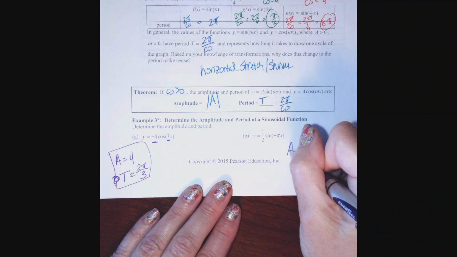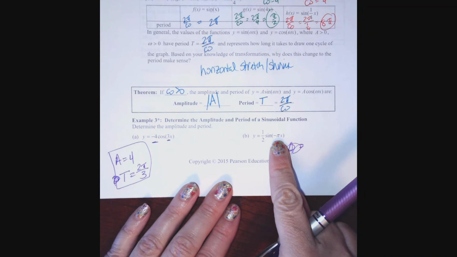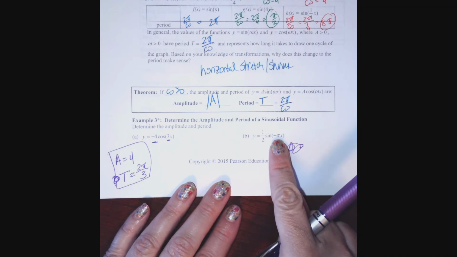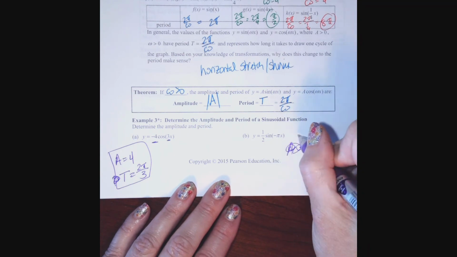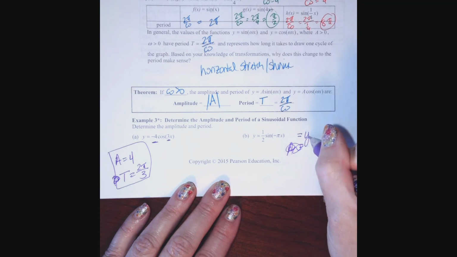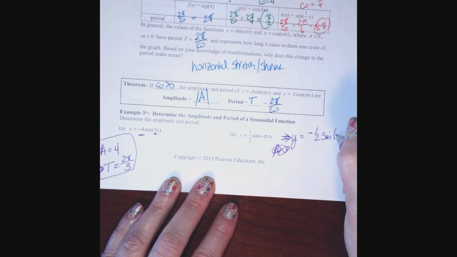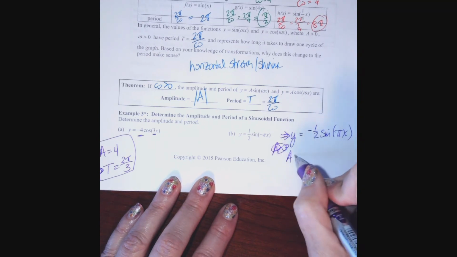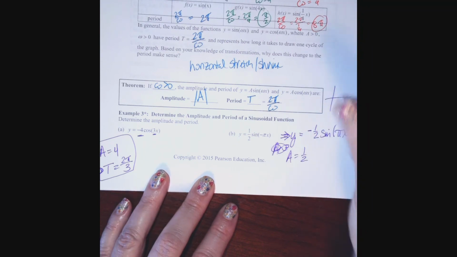My amplitude here is, before we do that, we've got to deal with this negative argument. We do not leave that argument negative. Is sine odd or even? Well, cosine is my only even function, so sine is going to be odd, which means I end up with y equals negative 1/2 sine of pi x. So a is a half. Remember, absolute value. That negative means I'm going to reflect it.